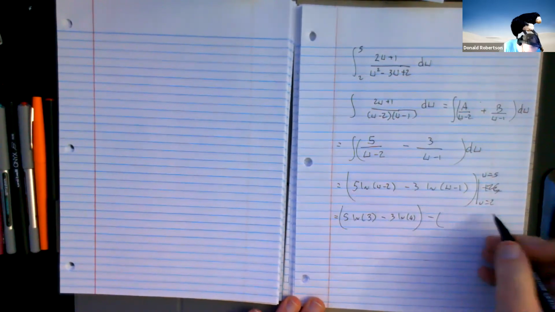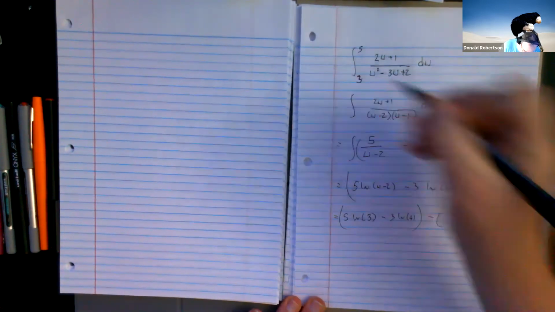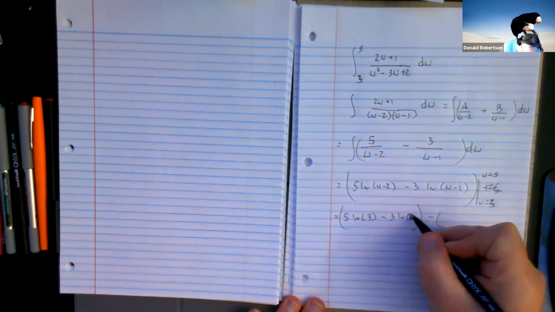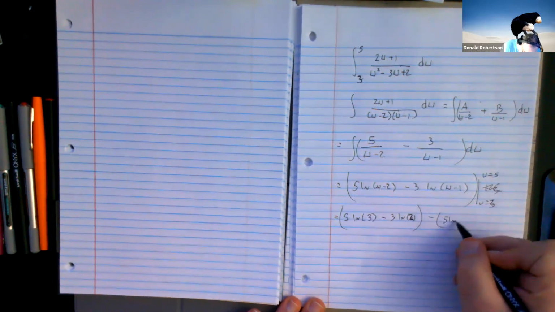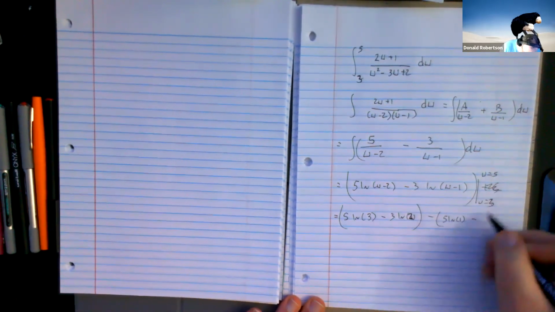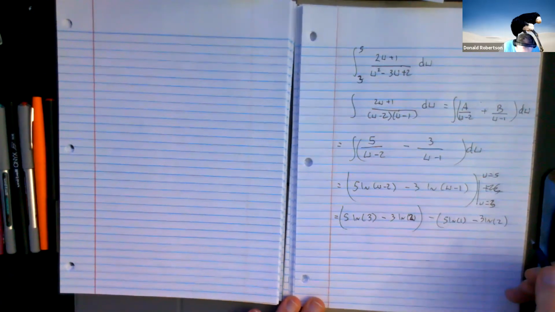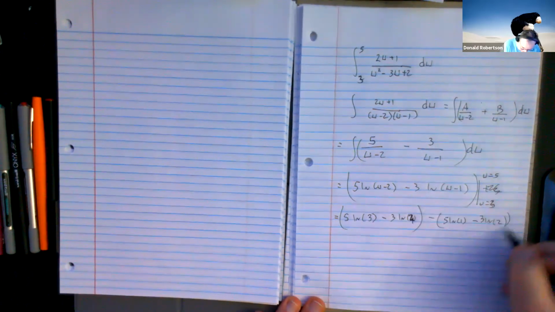Ooh, okay, I'm going to have to make that 3. So that's going to have to turn into 2. Right. That gives me 5 natural log of 1s, take away 3 natural log 2s. That's 4. There we go. And then make it look pretty.